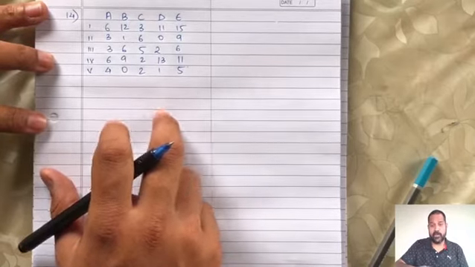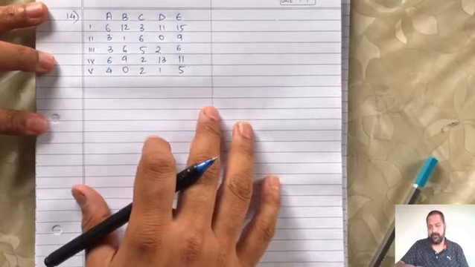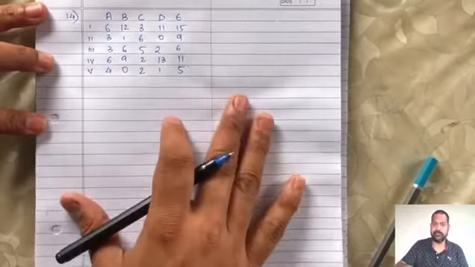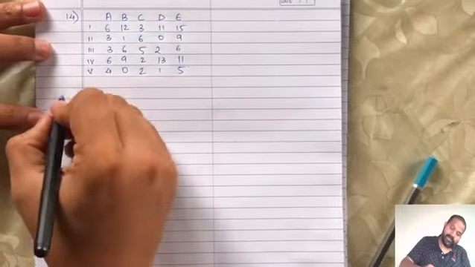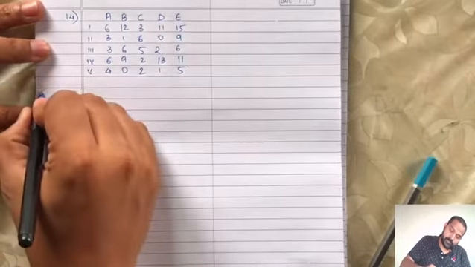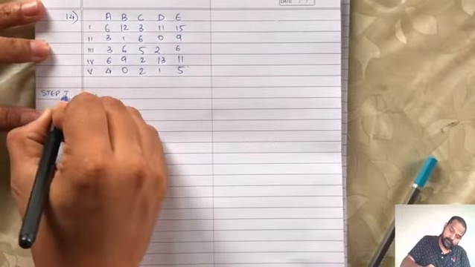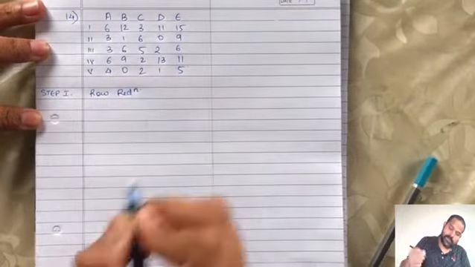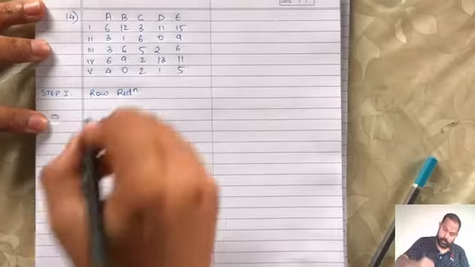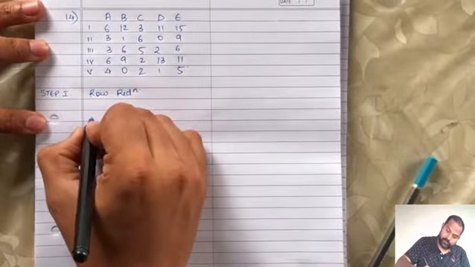Question number 3 and the last question. Is there a prohibition? Well, not that it's mentioned here. Fine. Then we begin with step 1 and that is row reduction. So step 1, which is row reduction. Okay, let's start the row reduction.